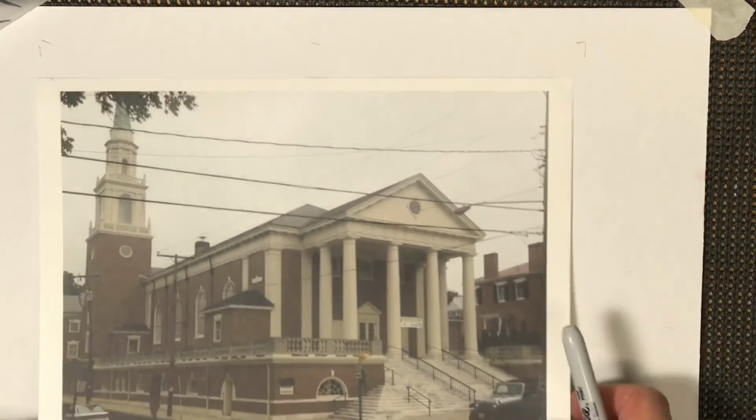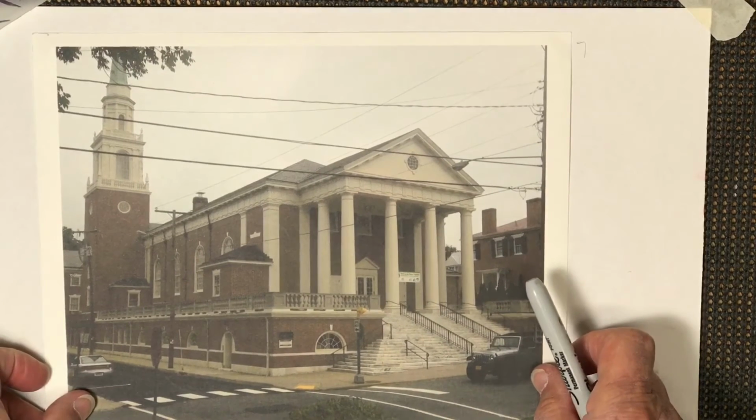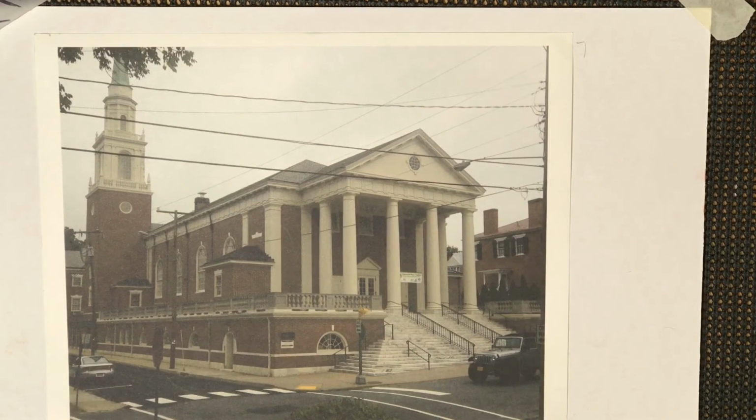Well, I have one final one that I want to show you. And you say, well, now you're getting really complicated. This is a photo of a church towards the western part of Virginia that I painted.